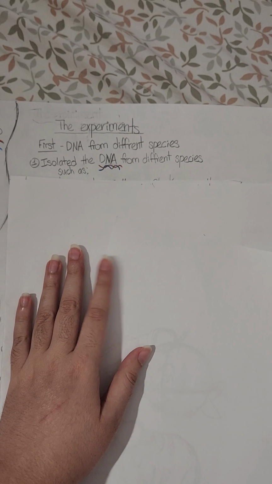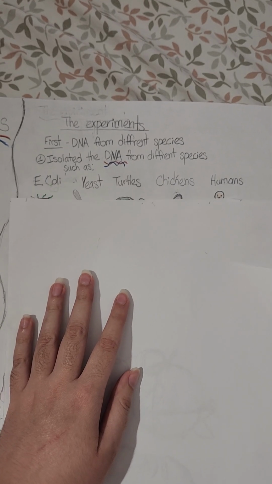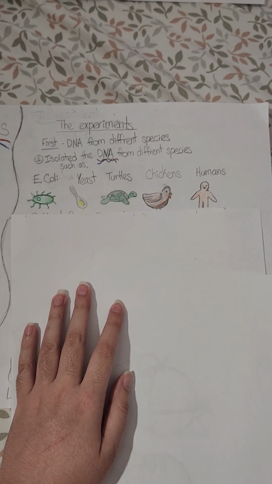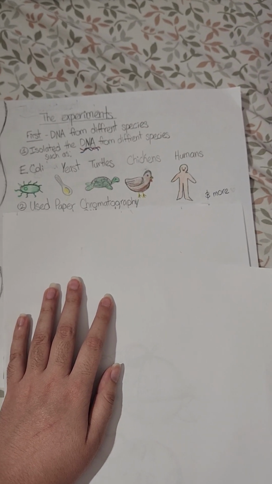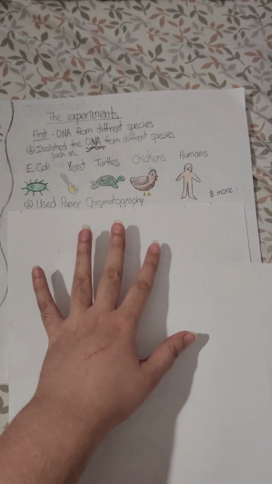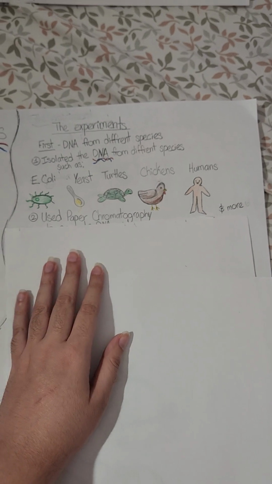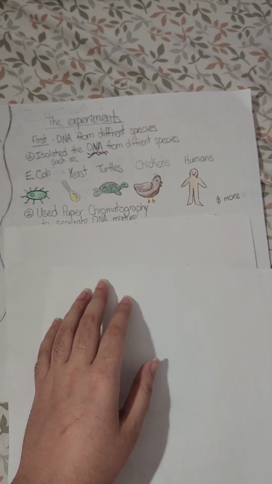The first experiment was DNA from different species. The first thing he did was isolate the DNA from different species such as E. coli, yeast, turtles, chickens, and humans. And a lot more. It was a lot of different things. He was a really productive guy.